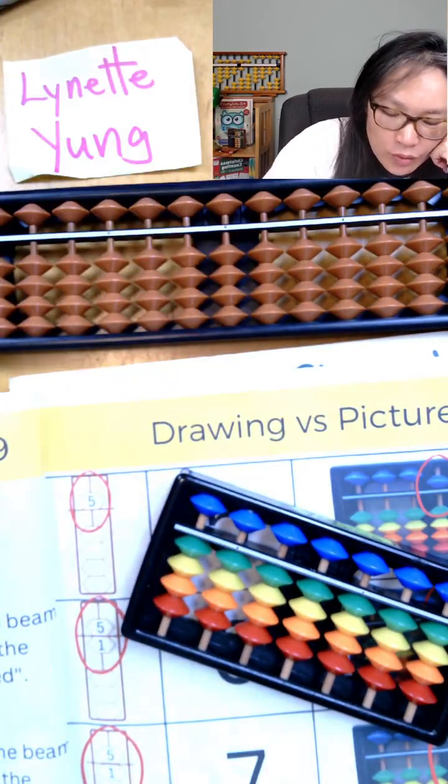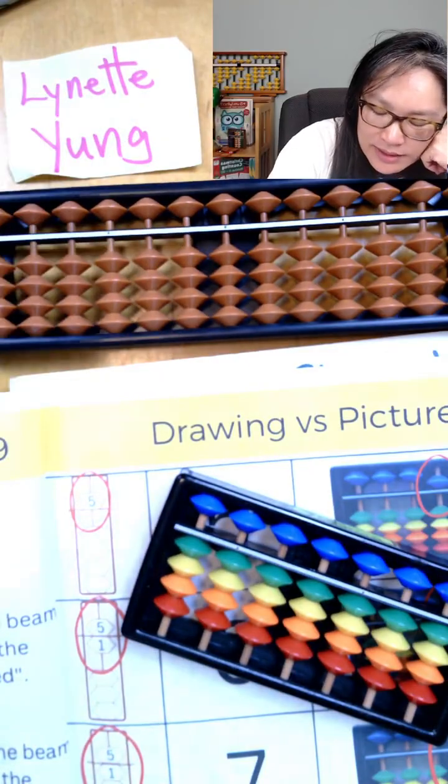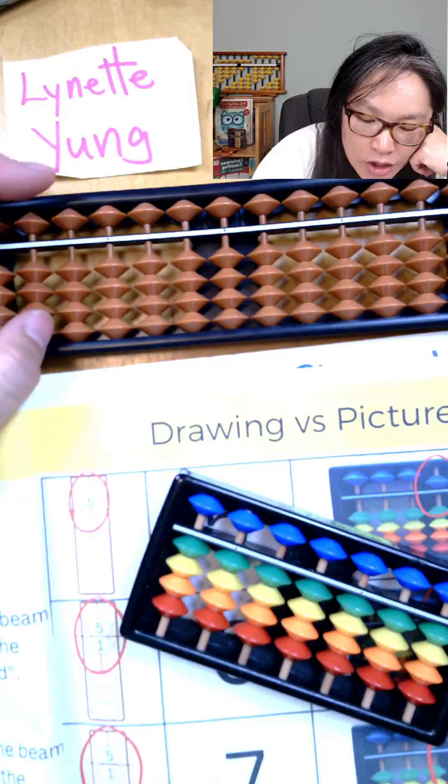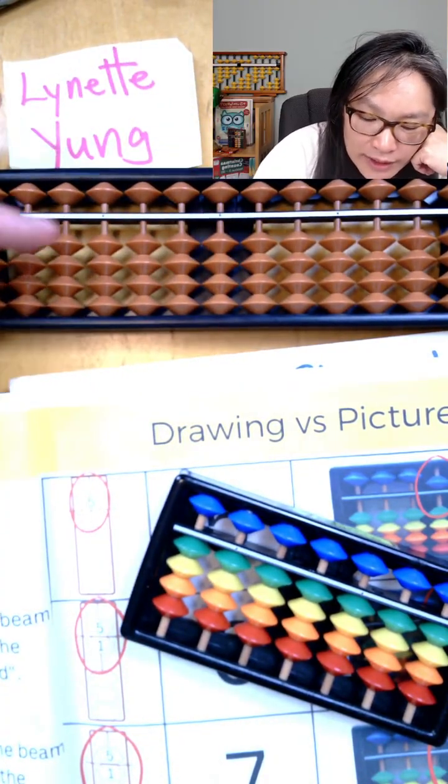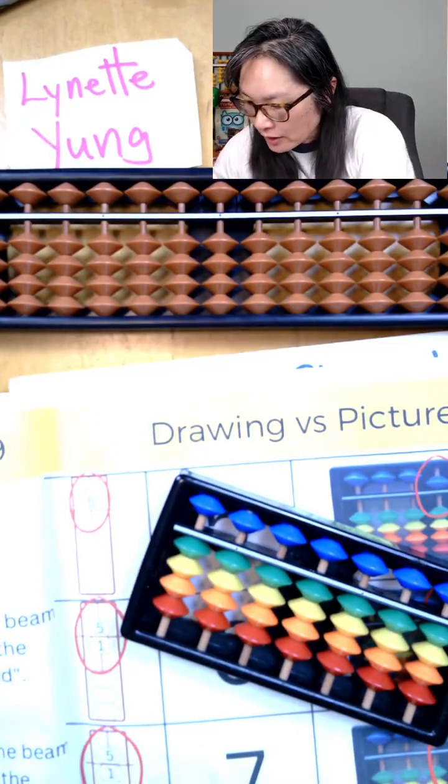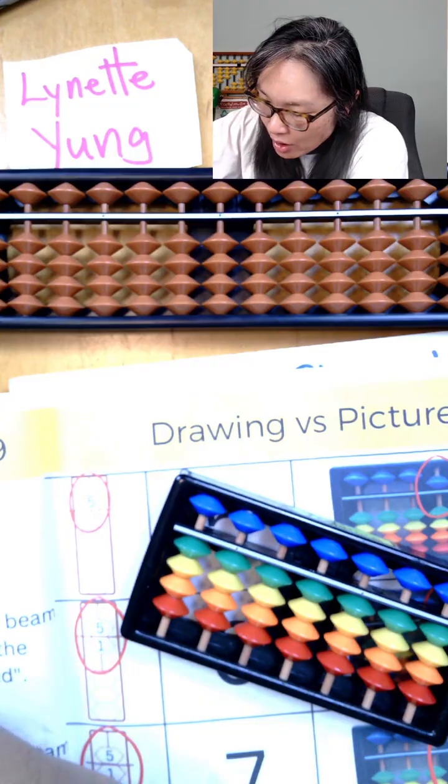And so once they were able to see it on the abacus, they were able to see it in school. So if you can, I would recommend trying to convert the two, but you have to be careful because not all questions are the same.